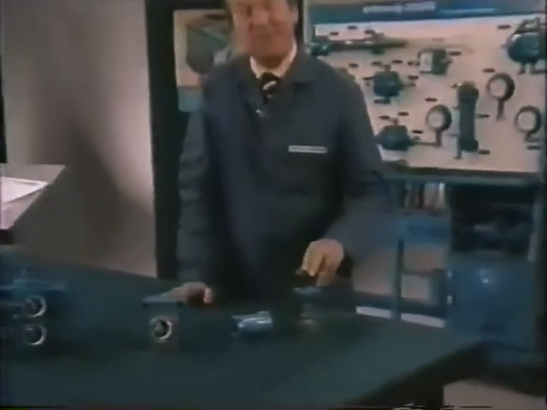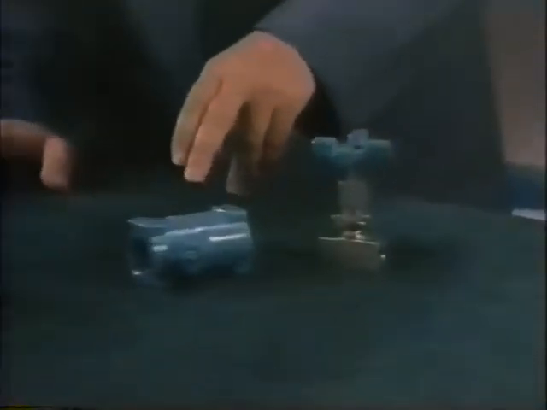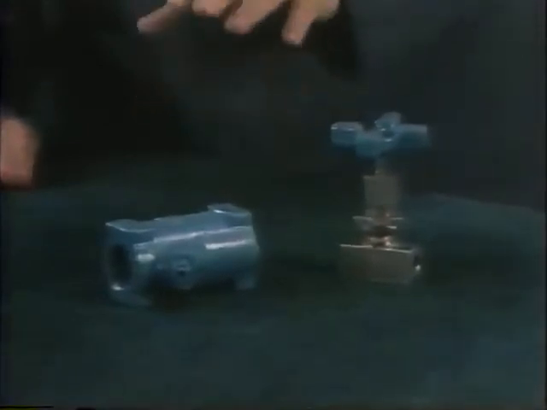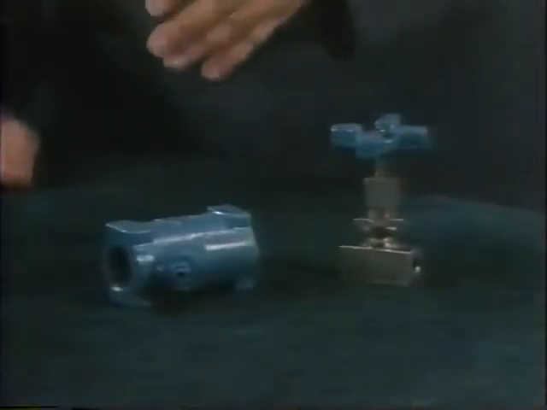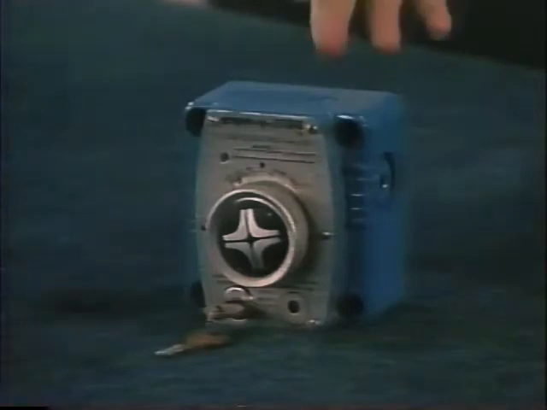Here again is our simple needle valve. This one's a non-compensated flow control. It's adjustable, and it has a check valve built into it for reverse free flow. It's installed in the circuit by means of threaded pipe ports. Now this is the unit that's both pressure and temperature compensated.